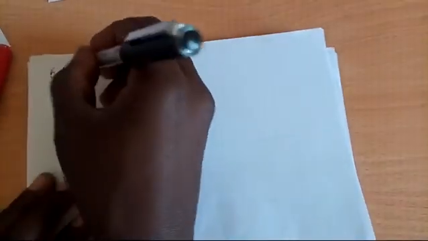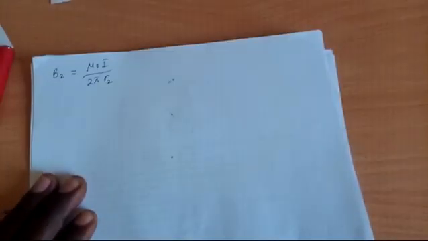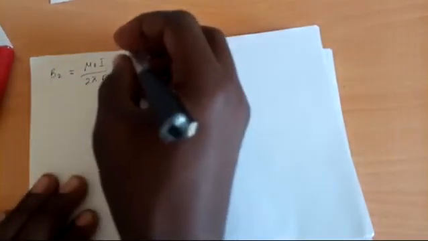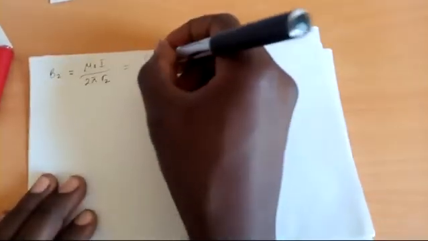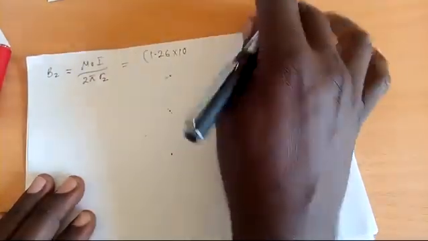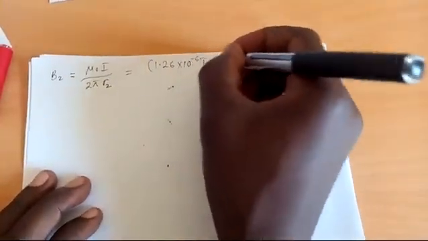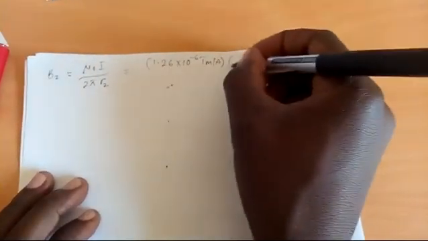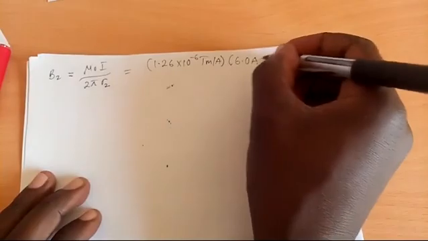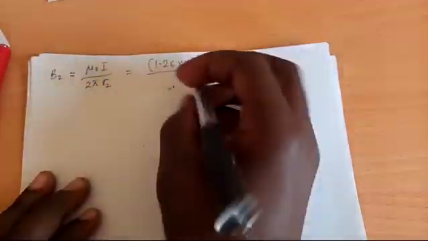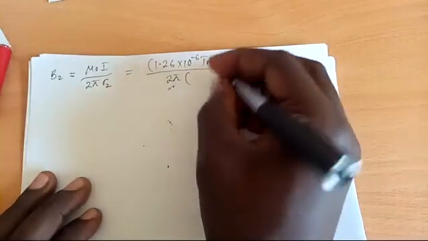So my B2 is equal to mu naught I divided by 2 pi R2. They only differ in value of R. Every other thing is the same. So we continue and say, okay, our mu naught is 1.26 times 10 to the power of negative 6 Tesla meter per ampere. Then open bracket again, 6.0 ampere close bracket divided by 2 pi open bracket our R2.